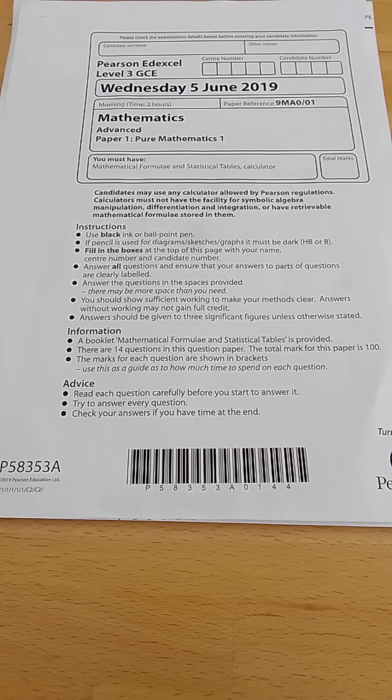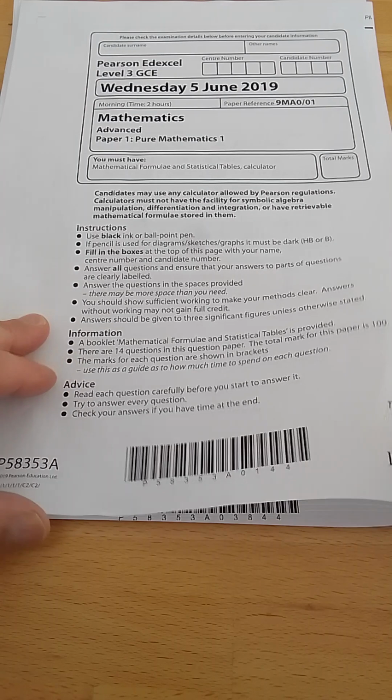I'm going to show you how to do Edexcel A-Level Maths from June 2019, Paper 1, Question 13.